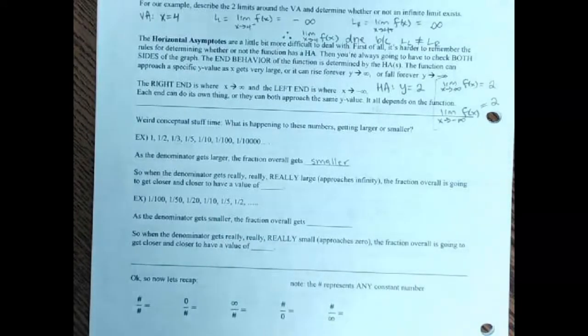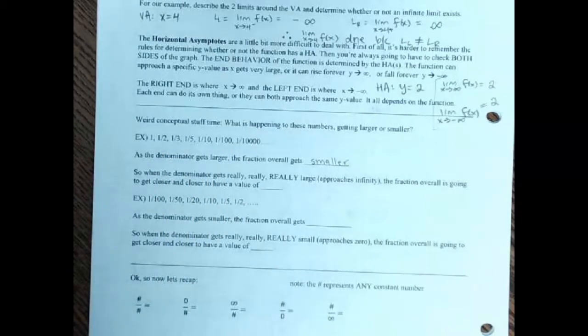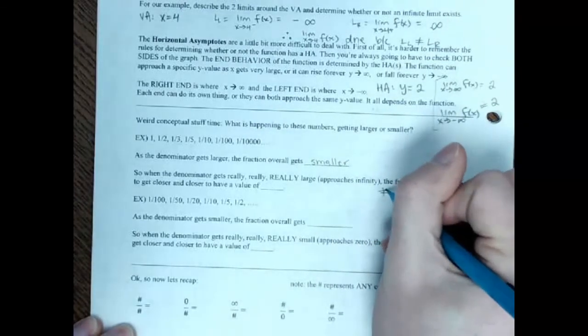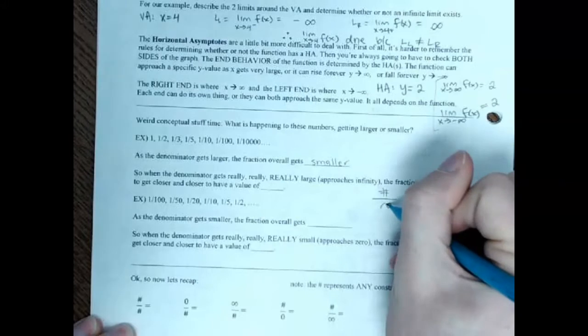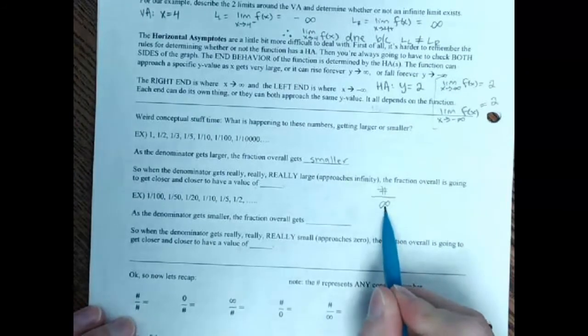And then here's the extension piece that's going to help us deal with these limits. If you have some number in the top, and in a limit question that denominator ends up approaching infinity, remember, if the denominator gets big, the fraction overall gets small.